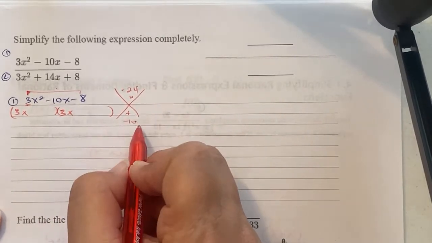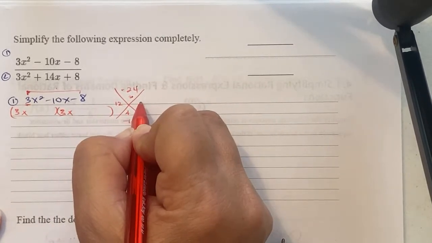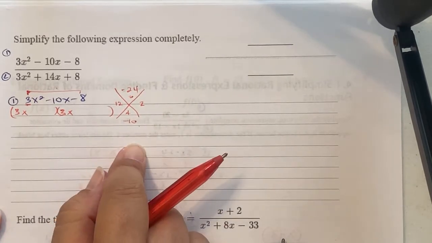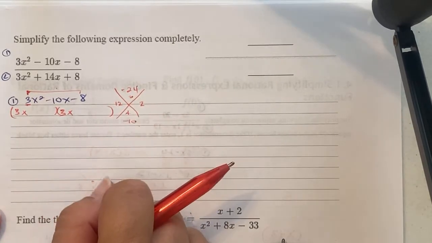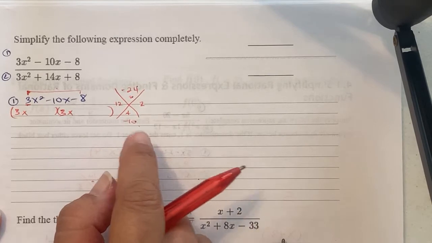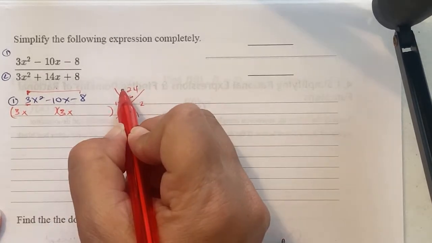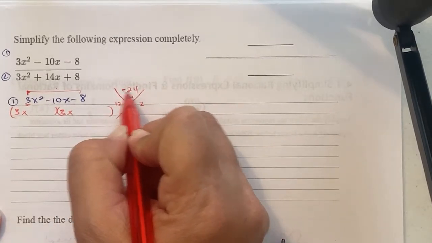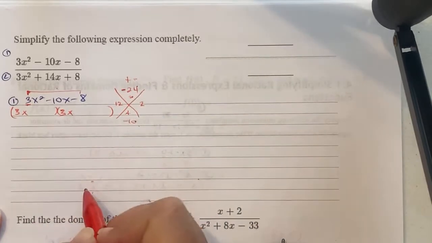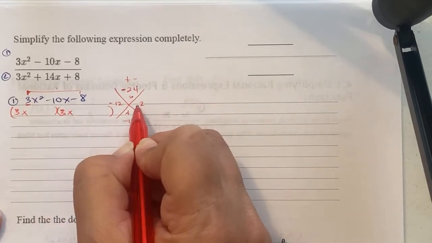Well, to get to 24 and 10, I can only use 12 and 2. That's the only way to get a value of 10, because 24 is 3 and 8, 6 and 4, and you will not get to a 10 if the 24 had to be negative. Remember, if it's negative, it's a plus and minus we need. Take a negative 10, the 12 is negative, the 2 is positive.